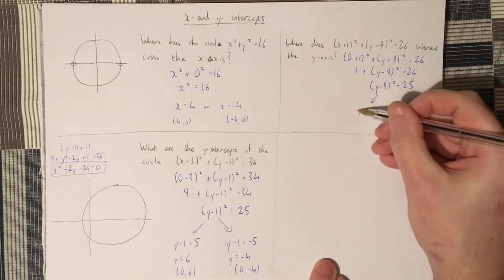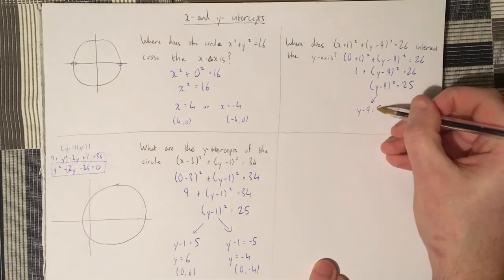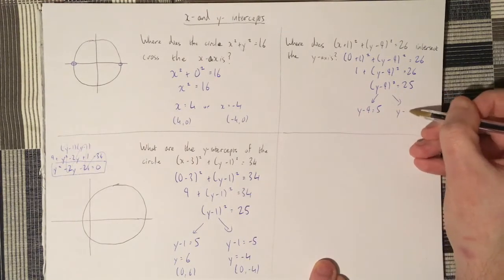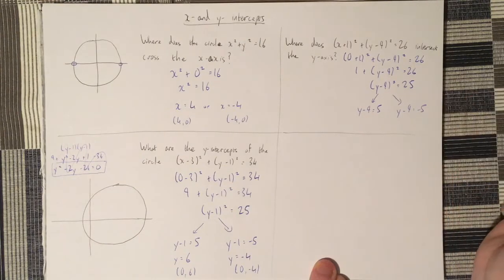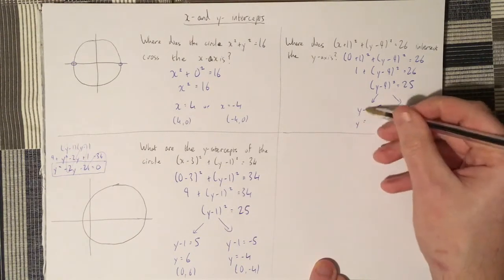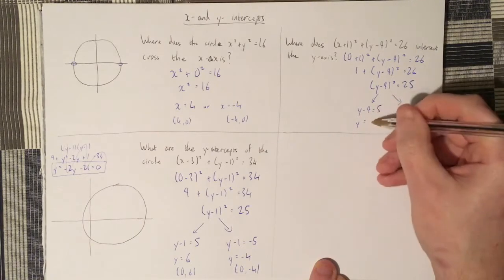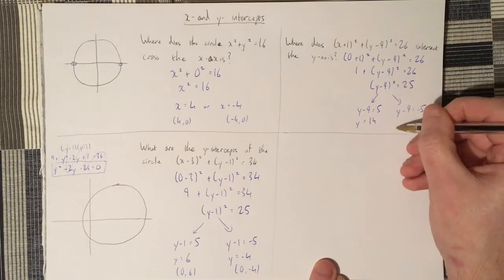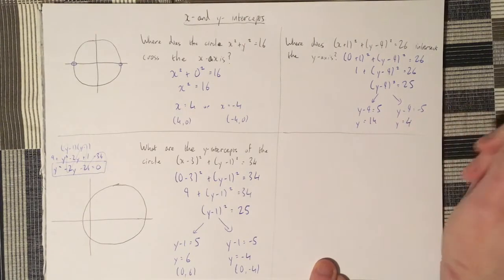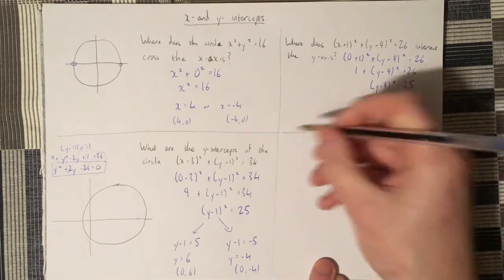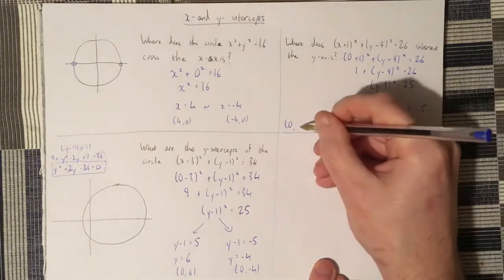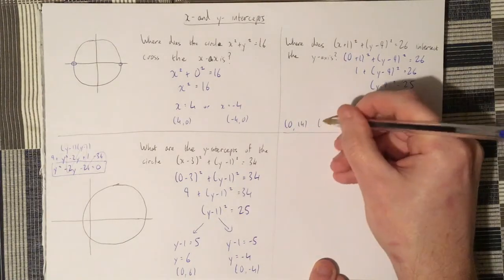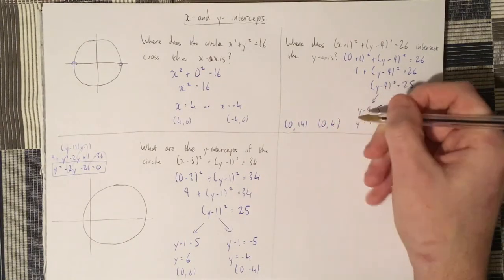So this something, this y minus 9, must be equal to 5, or else it must be equal to minus 5, because minus 5 squared is also 25. So bring the minus 9 over, 5 plus 9 is 14. Bring the minus 9 over, minus 5 plus 9 is 4. So 14 and 4 are your two y values. So your points are 0, 14 and 0, 4.